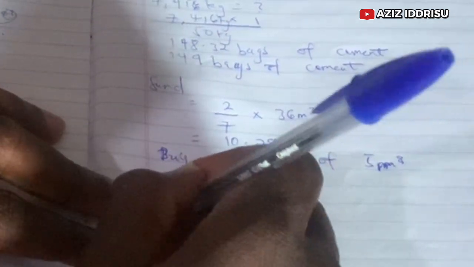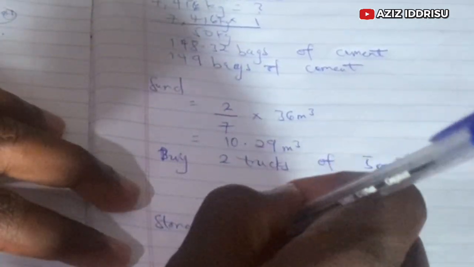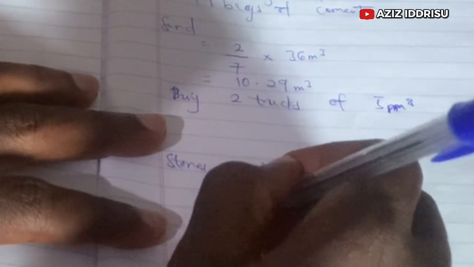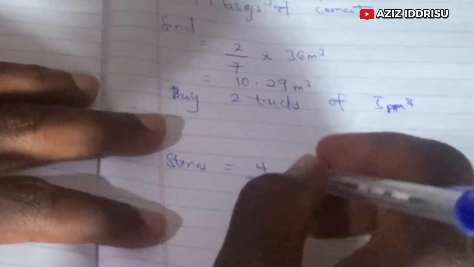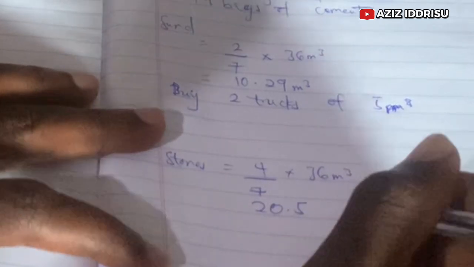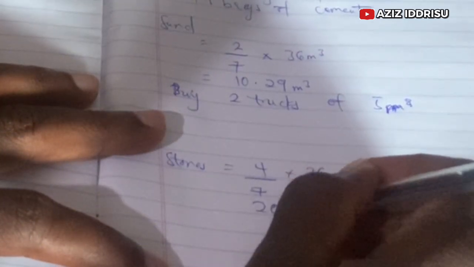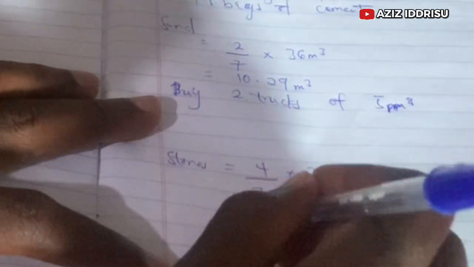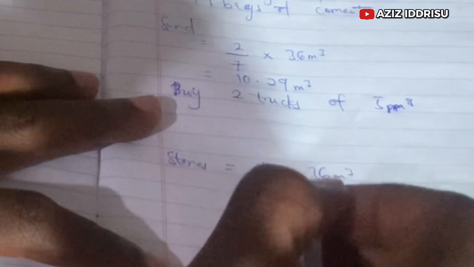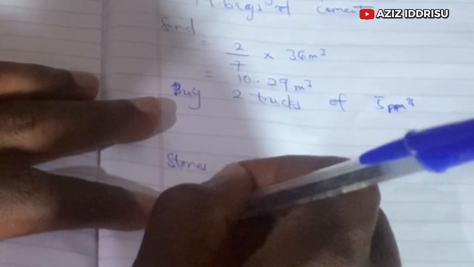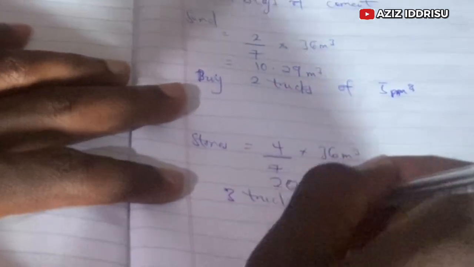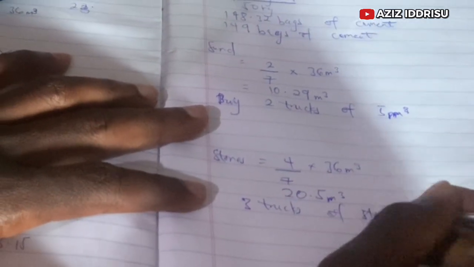Then for the stones, we get 4/7 times 36 cubic meter. So we'll get somewhere around 20.5 cubic meter. So you buy three trucks of stones.